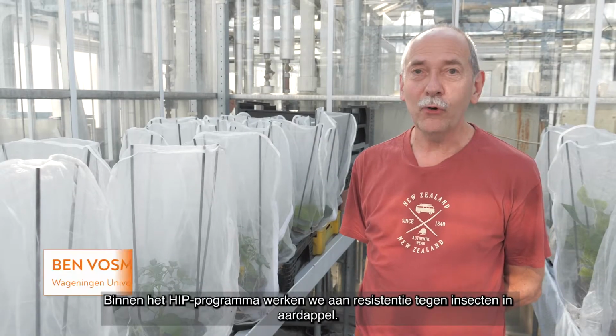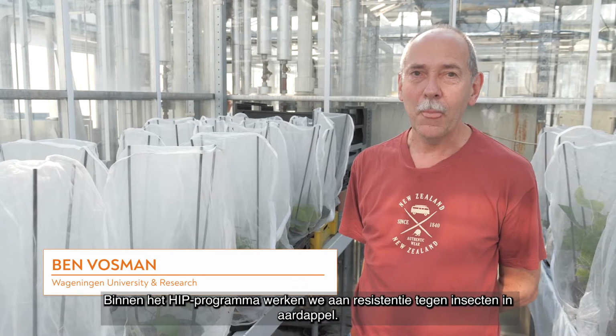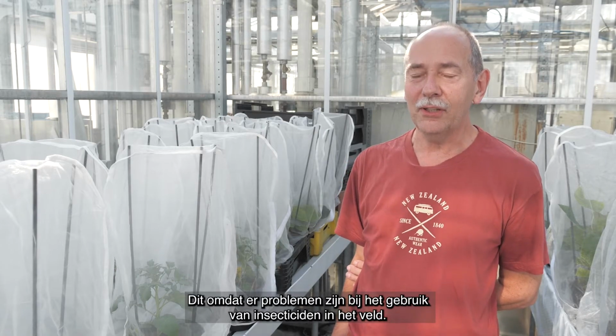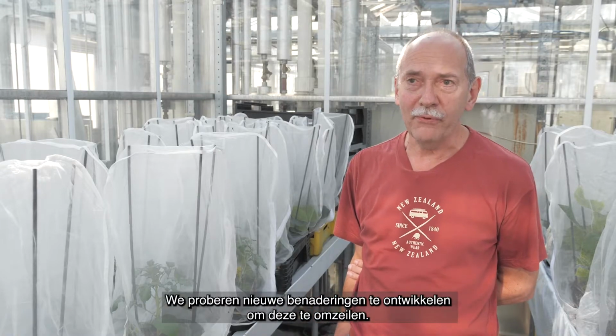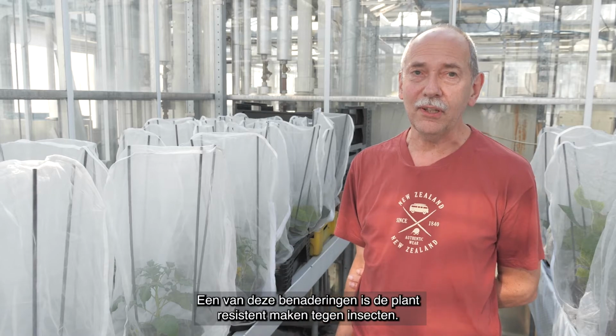Within the HIP program, we are working on resistance against insects in potato. And this is of course because there are problems associated with the use of insecticides in the field. And we try to develop new approaches to circumvent that. And one of these approaches is host plant resistance against insects. So we work on resistance against aphids, whiteflies, and the Colorado potato beetle.